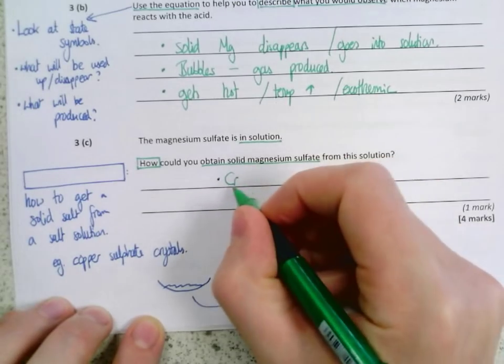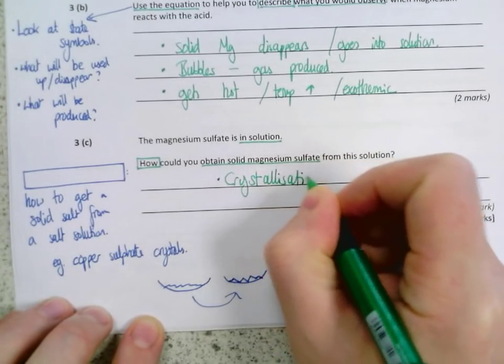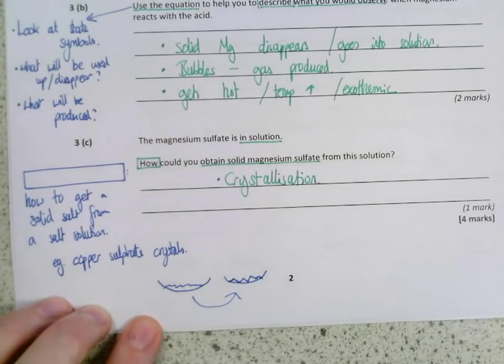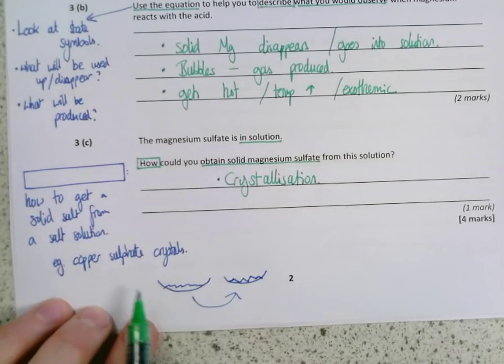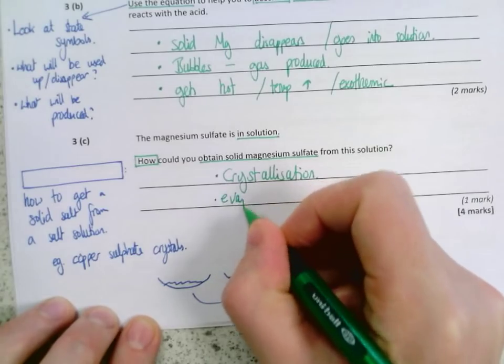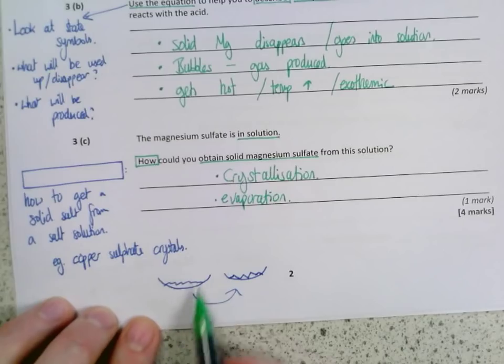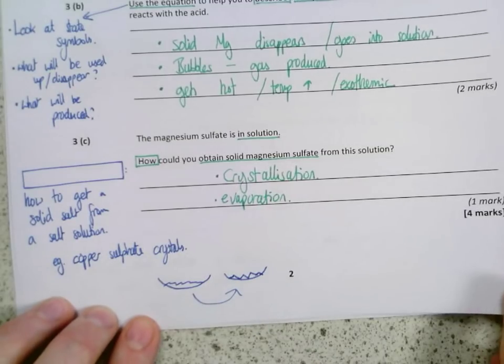Crystallization. Make sure I get my spelling correct. Crystallization, an S there because we're not American. That's the process where you get a solid salt from a liquid solution. Okay. If you said evaporation, you can also have the mark. Essentially, the liquid evaporates, and we end up with a solid left.